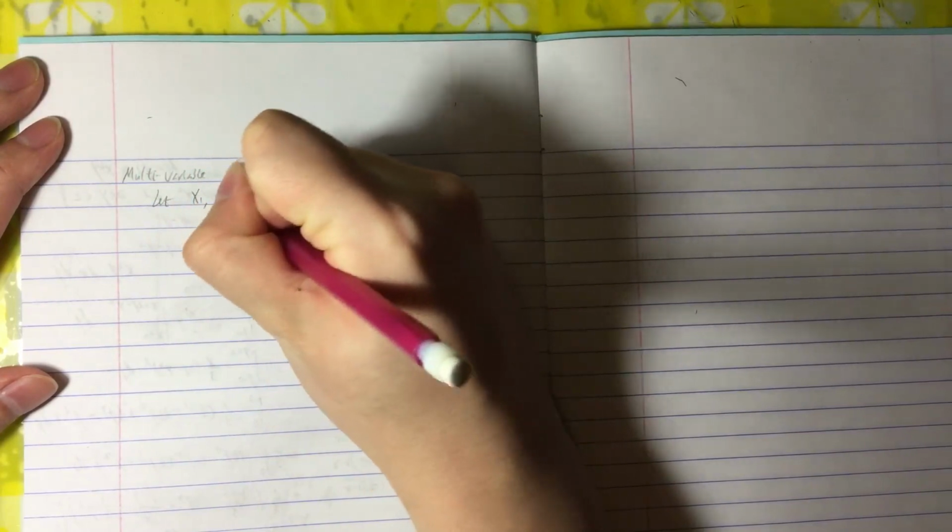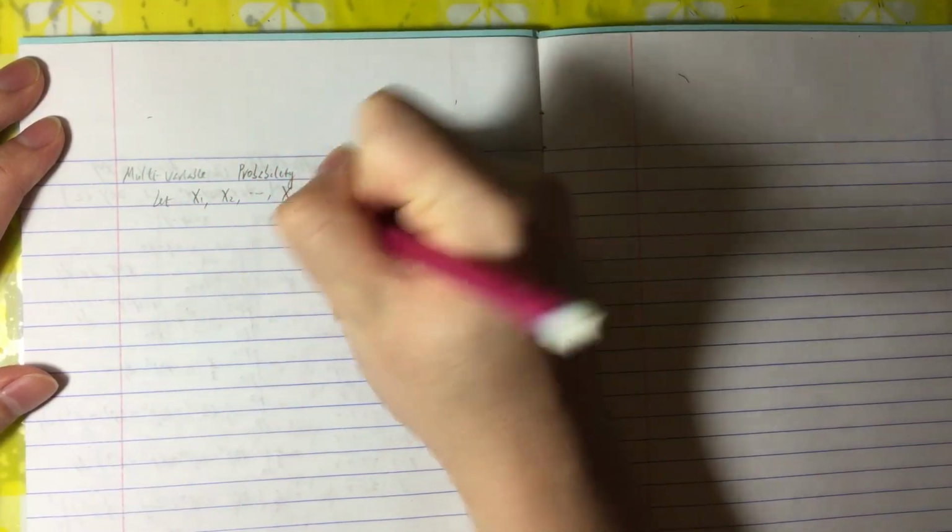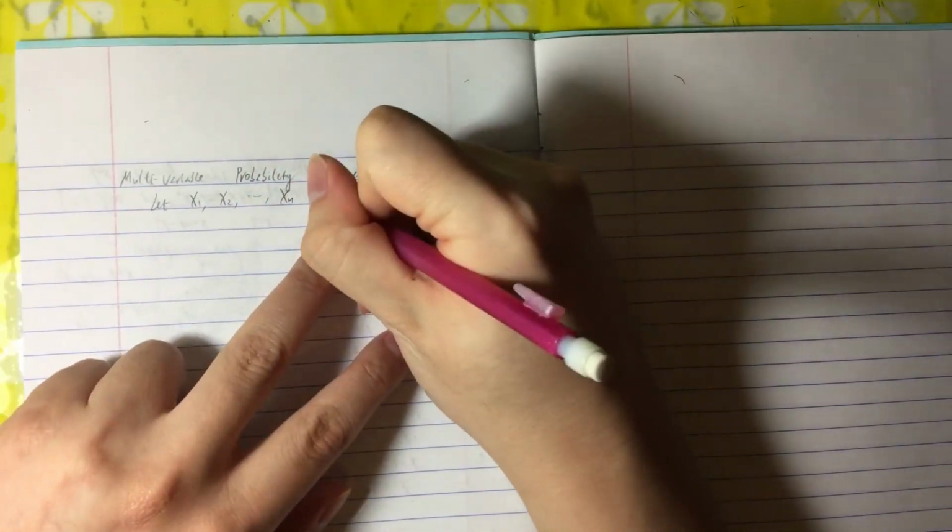Let X1, X2, up to Xn be continuous random variables.